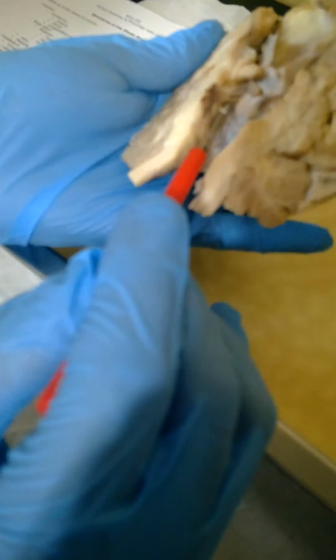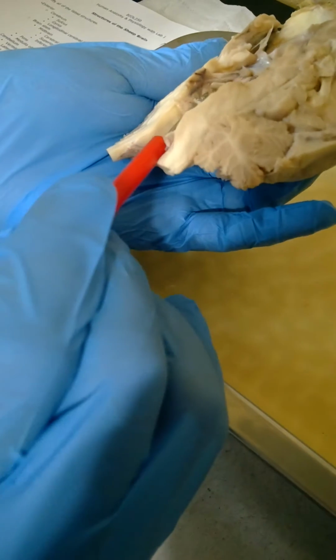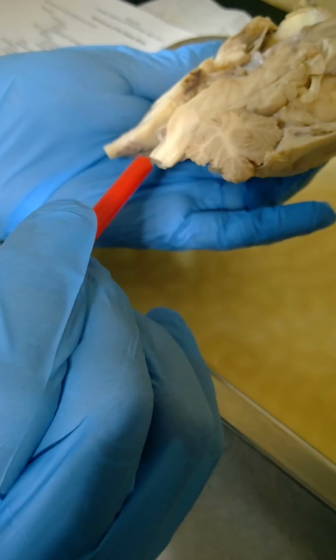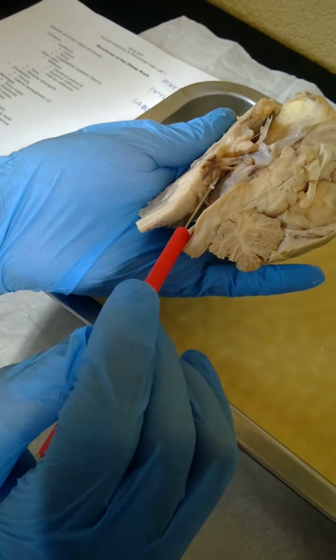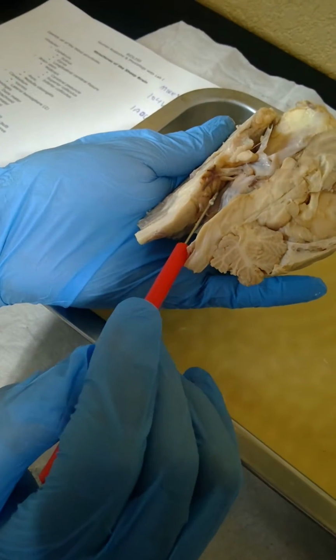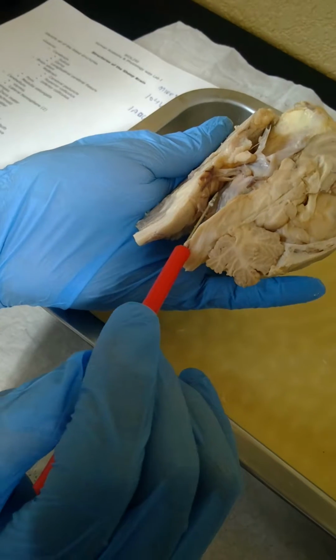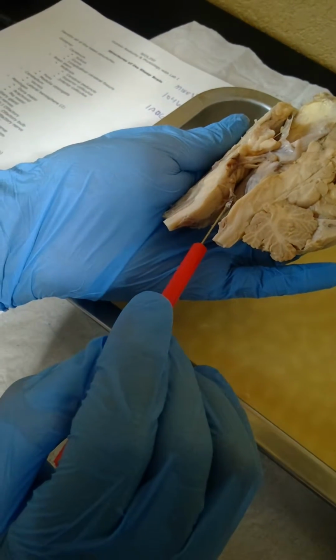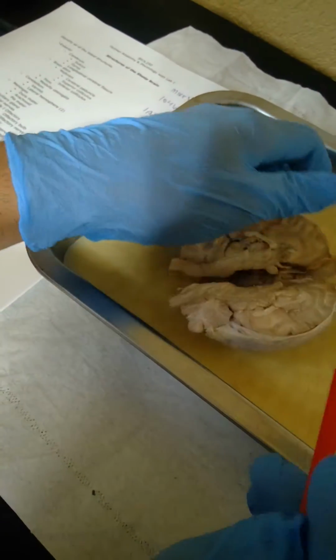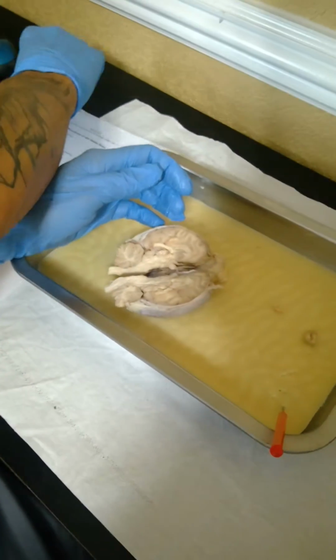Right here is the oculomotor, trochlear, trigeminal nerve. It's right there. I'm sorry, the trochlear is around here somewhere in this general area. And then the abducens is right here. You can see where I'm pointing. Okay. Now change pages.